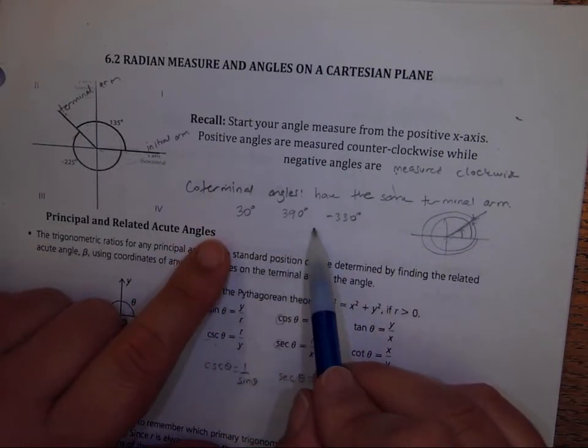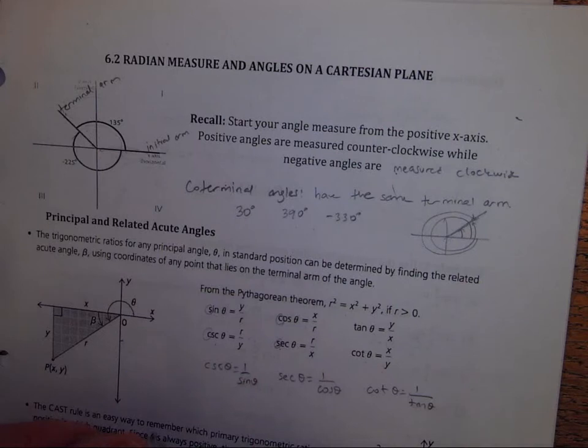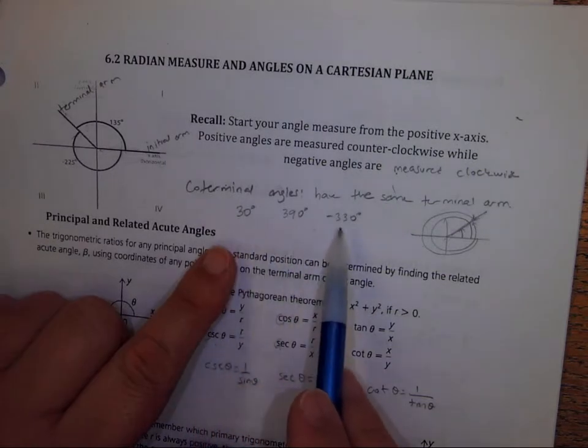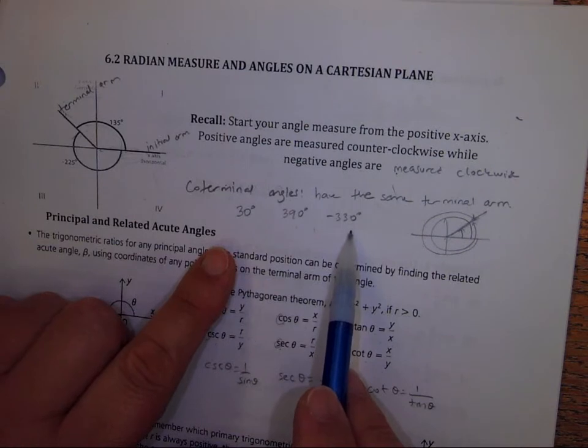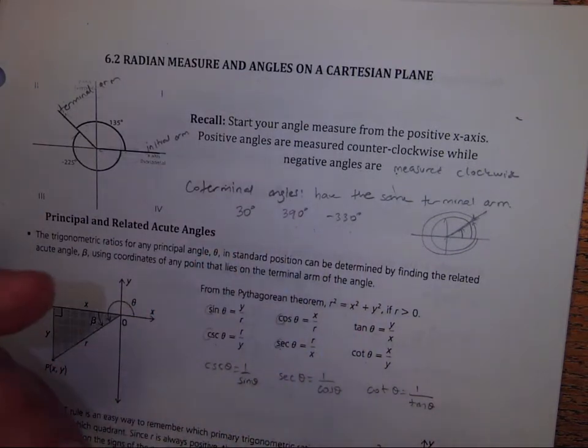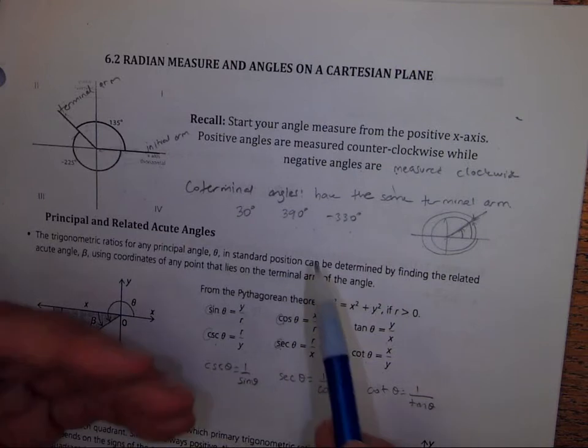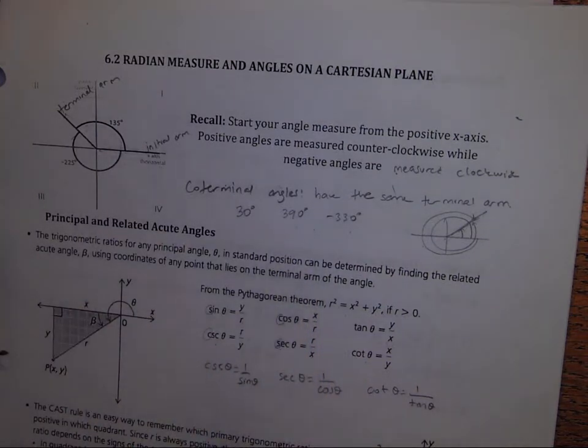These angles are not the same angles, but because they have the same terminal arm, they have the same trigonometric ratios, like the sine, cosine, or tangent ratios. And there are an infinite number of coterminal angles for the same angle, so they all have the same trigonometric ratios.